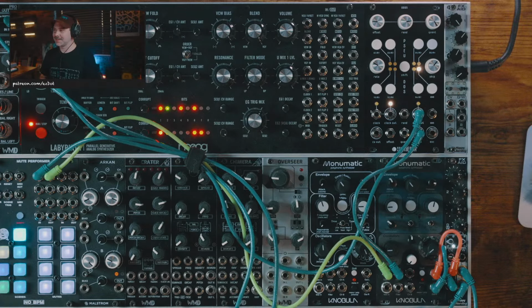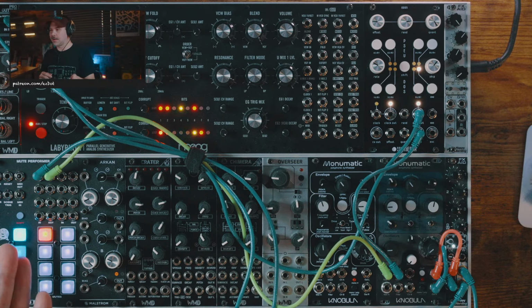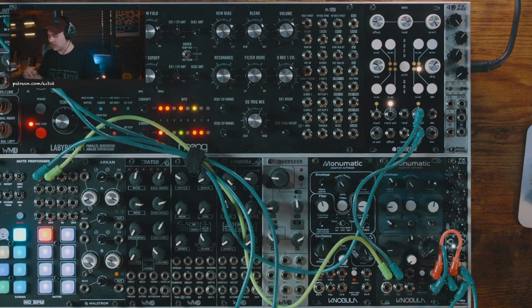Just perfect. And I can mute it with my mute module, which is cool. Tic-tac mutes. Woof.